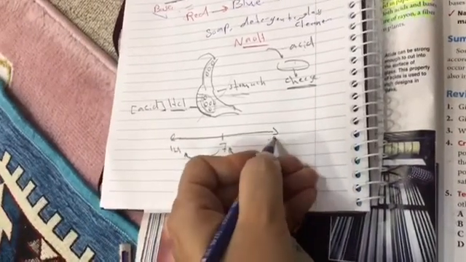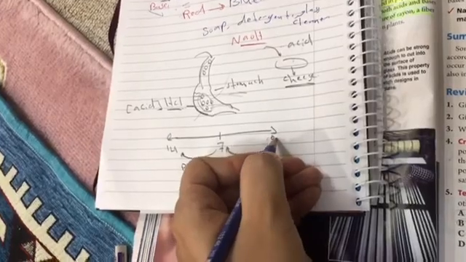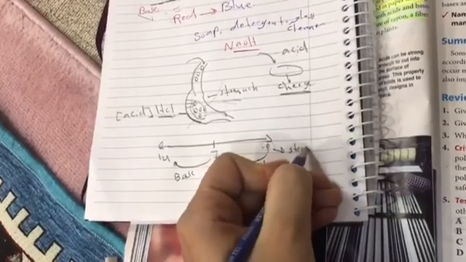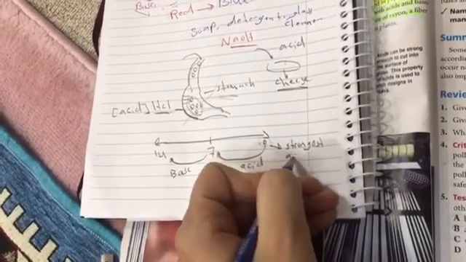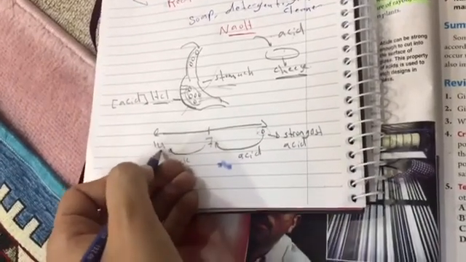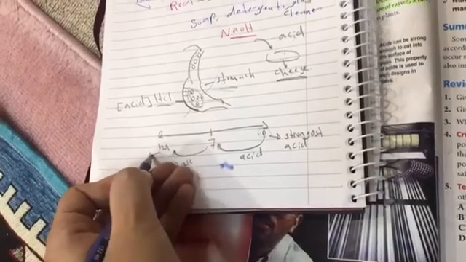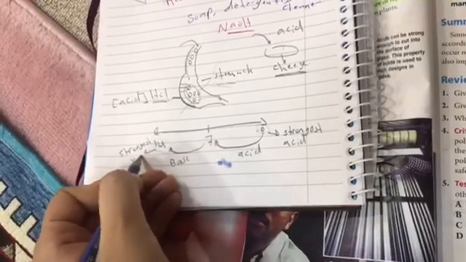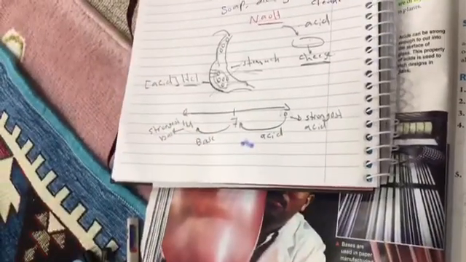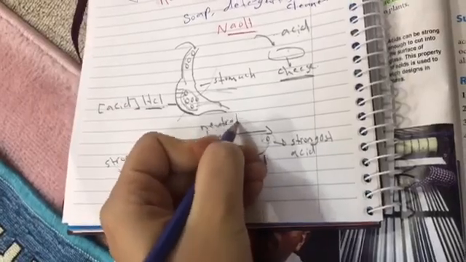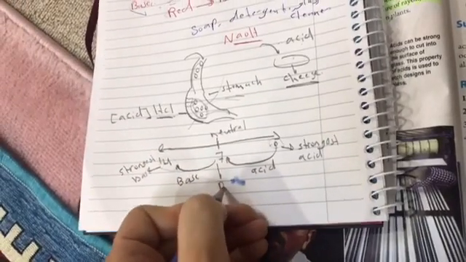If any solution, anything in the world, has a pH equal to 0, it means that this one is the strongest acid. And if any substance or compound has a pH equal to 14, it means this one is the strongest base. And a solution that has a pH equal to 7 is neutral. If you give me an example, you can say pure water.